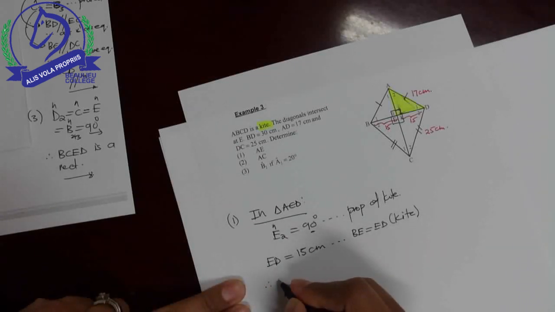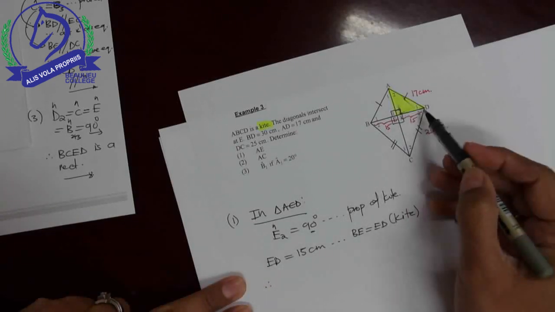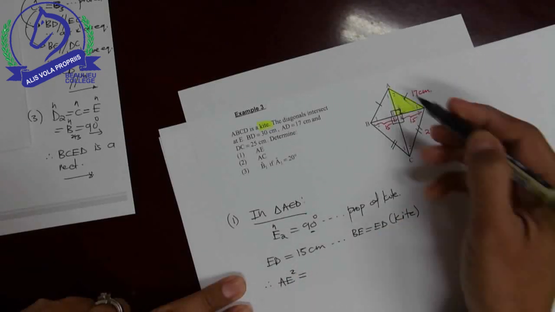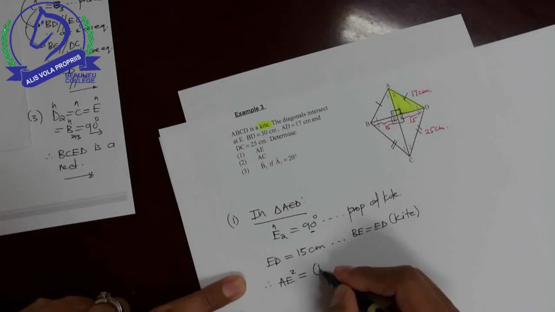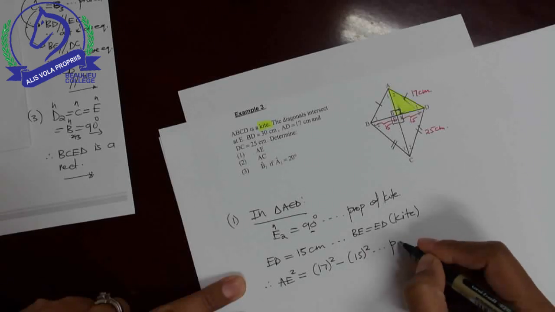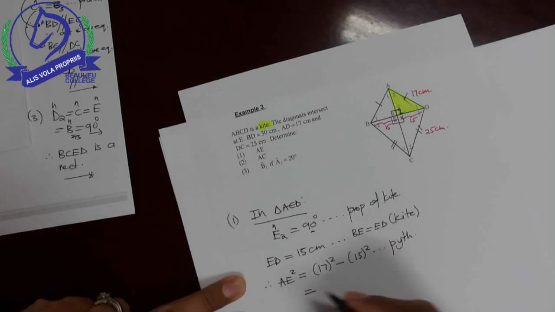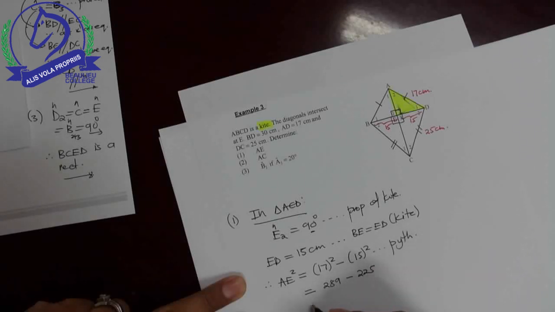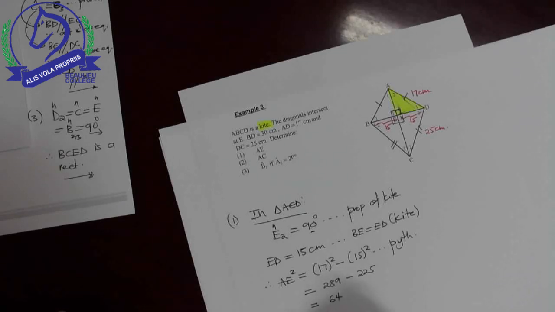Therefore, in triangle AED, you're going to use the Theorem of Pythagoras to find AE. So AE squared, and if you remember the Theorem of Pythagoras, the hypotenuse side is given, so you will have to subtract. And your reason here is Pythag. And that gives you 17 squared, that's 289, minus 15 squared, which is 225, so that is 64, I think. Therefore AE is 8 centimeters.